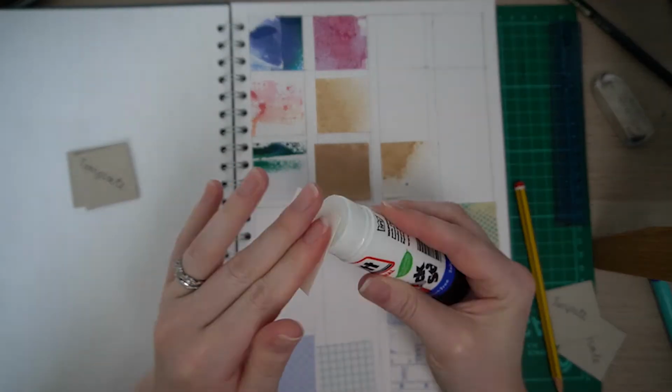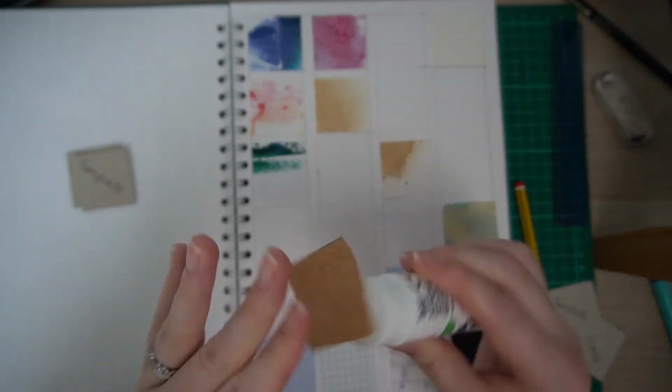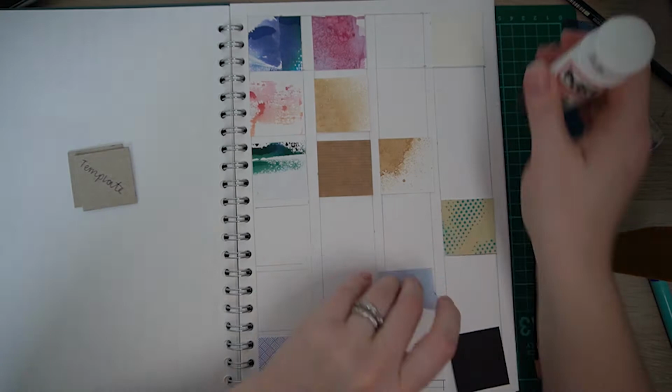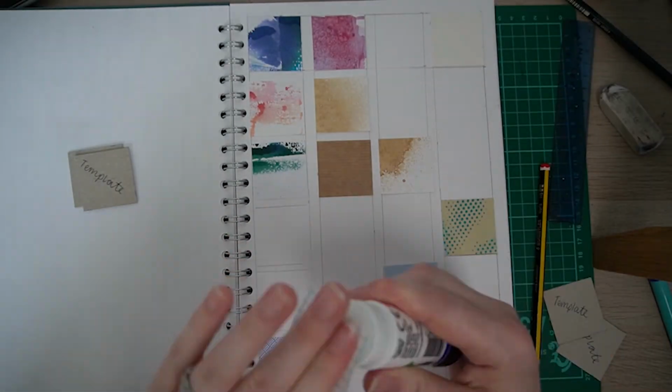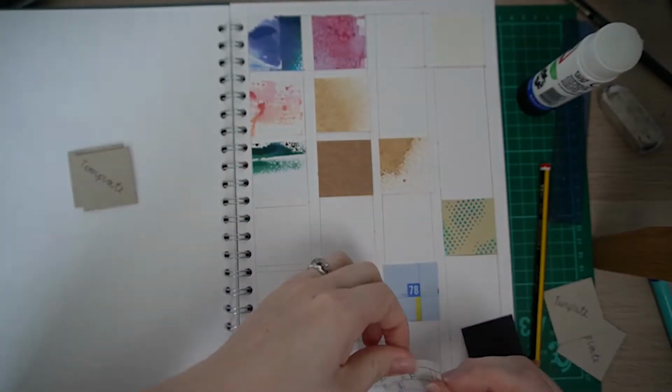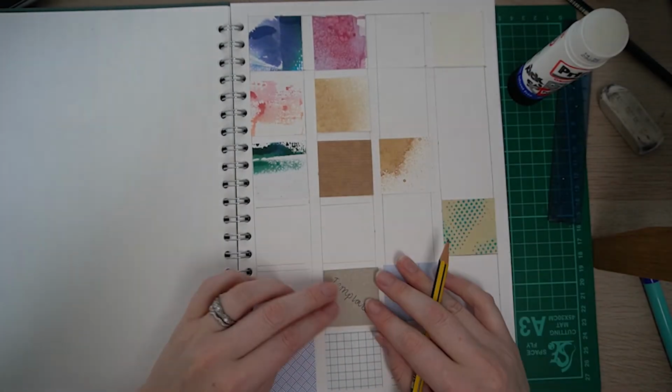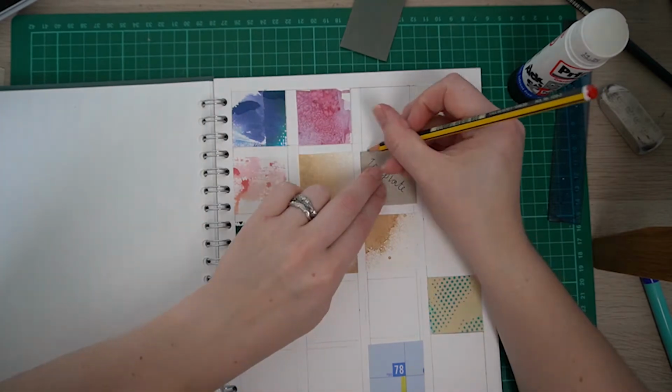So I'm just sticking them down. I'm using the templates to help me arrange the page and drawing round those to create the other boxes as well. So just arranging them really carefully, thinking about where they will go compositionally and which colours might go together really nicely as well.